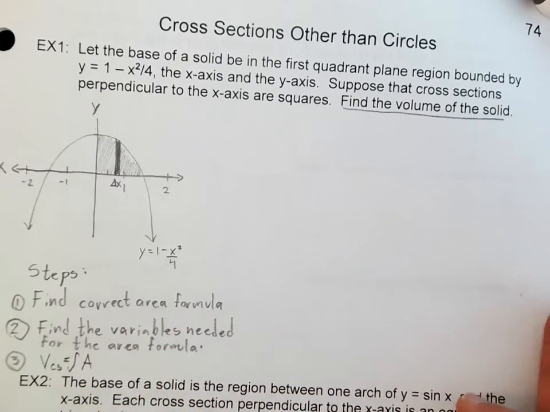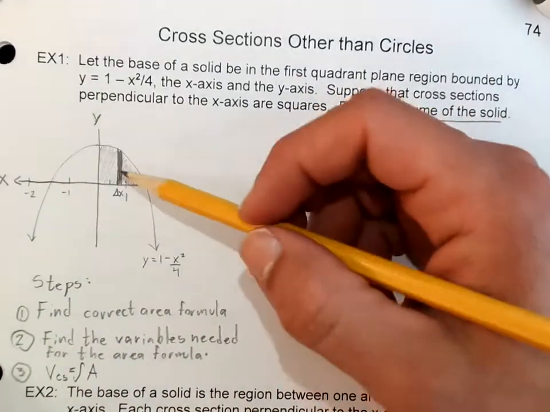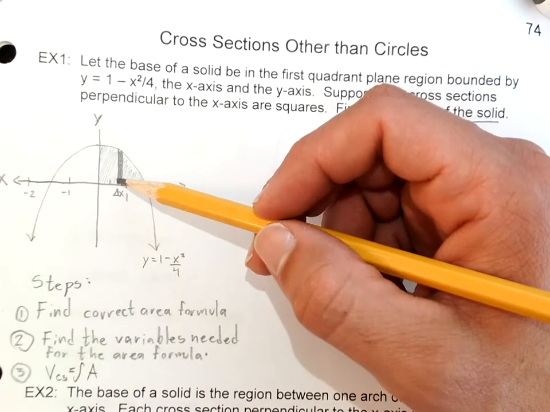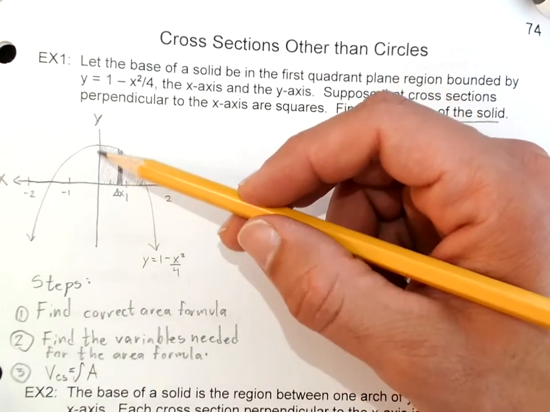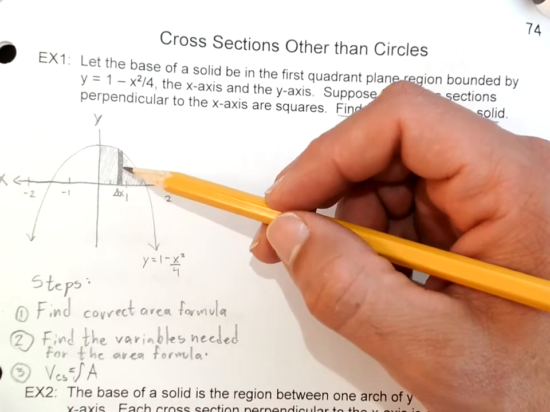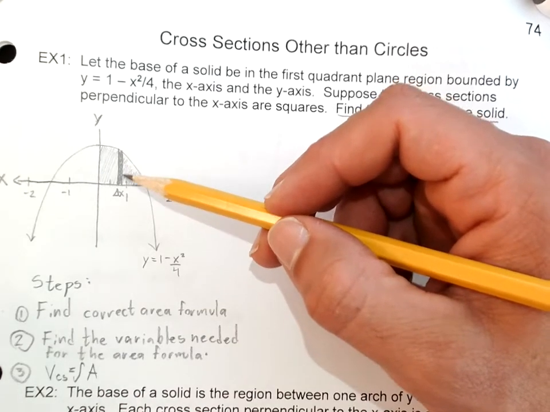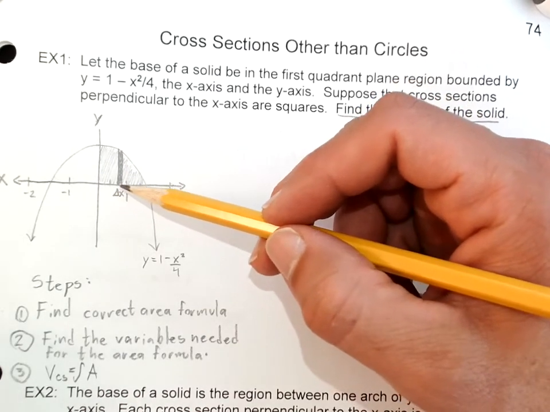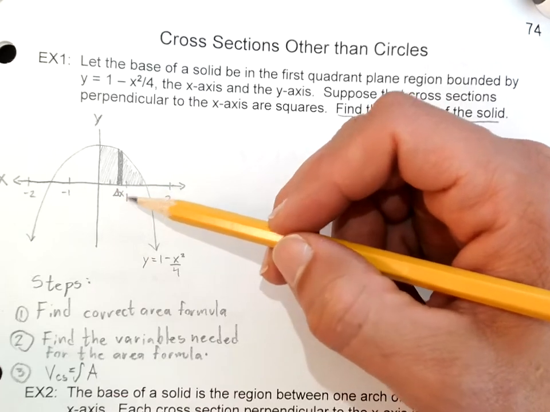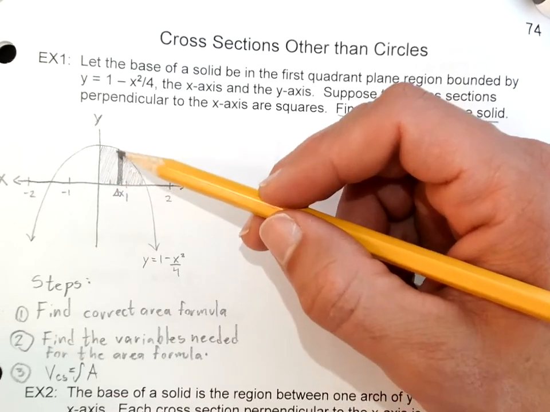So remember, just like in calculus that we talked about, the fundamental theorem of calculus, if I was just looking for the area here, I can get a more and more accurate area the thinner I make this delta x. The thinner I make that, I can get closer to the actual area.